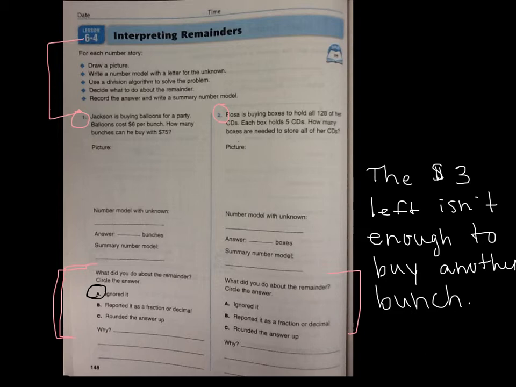Who would like to read number 2? Turn and talk with your partner. What should we do in this problem if there's a remainder, and why? Right, in this one we need to round it up.